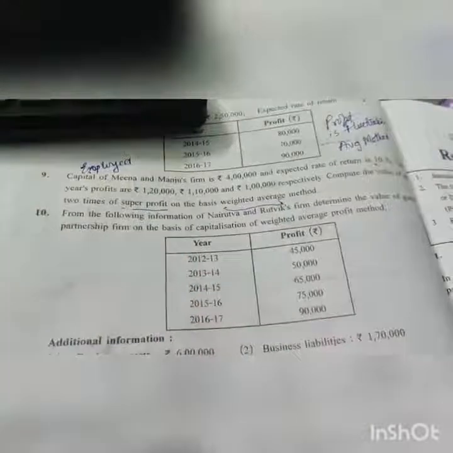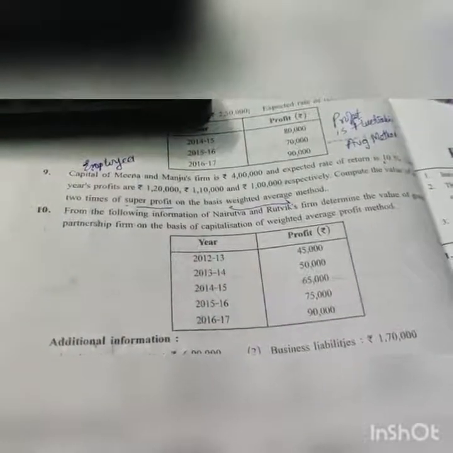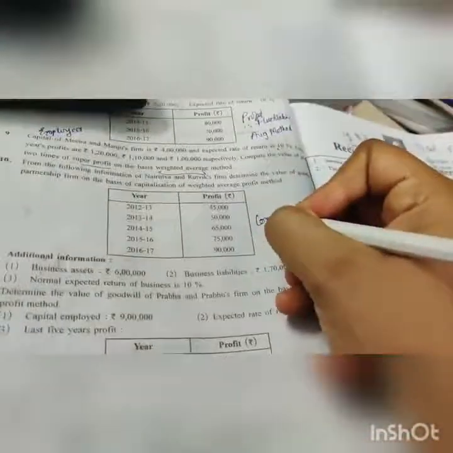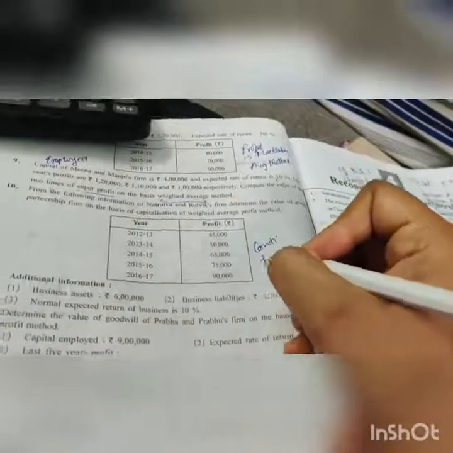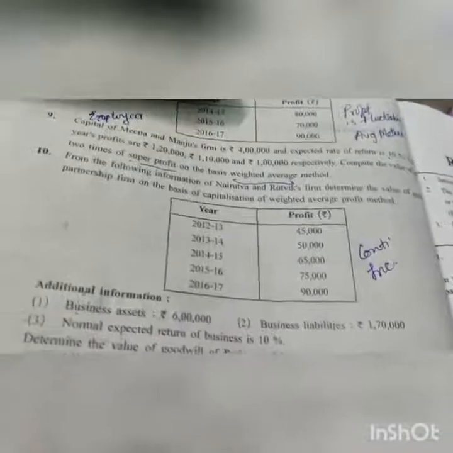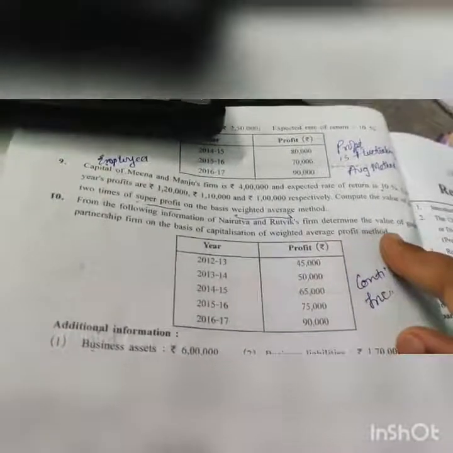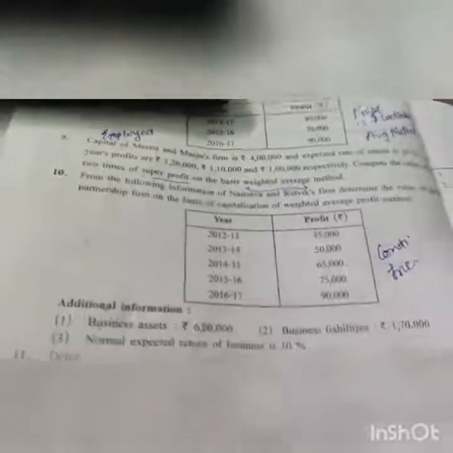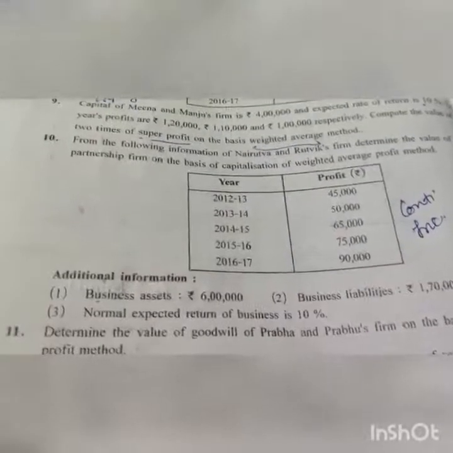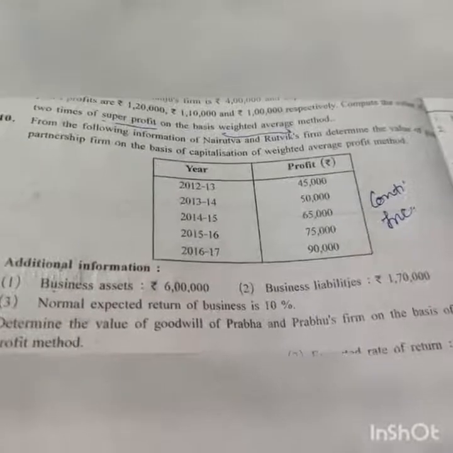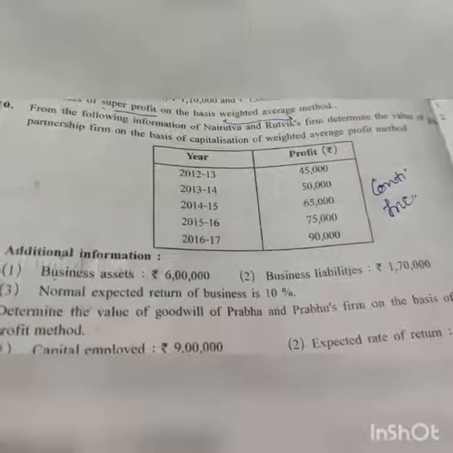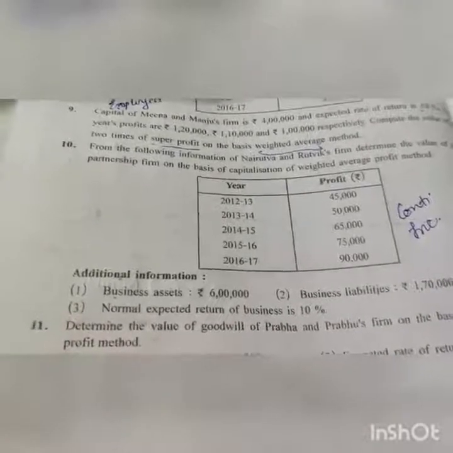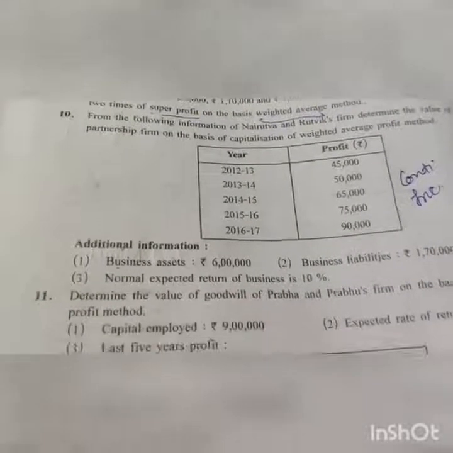See, you can see the profits: 45,000, 50,000, 65,000, 75,000, 90,000. It is continuously increasing. So even if they had not mentioned weighted average profit, we would use this method only, because only this method is applicable. Additional information they have given is that assets are 6 lakh, liabilities are 1,70,000, and the normal expected rate of return is 10%. On this basis, we will now find out the goodwill amount by the capitalization method.